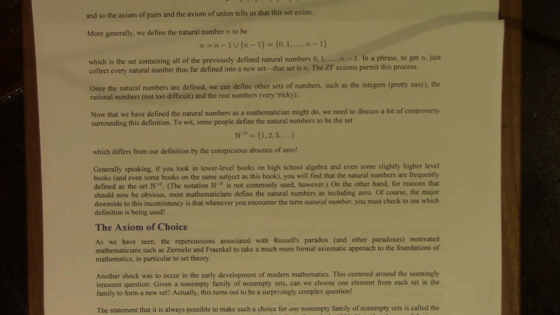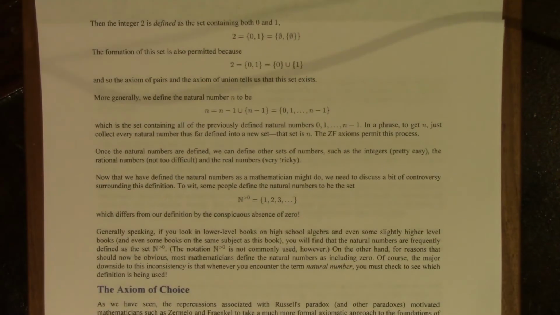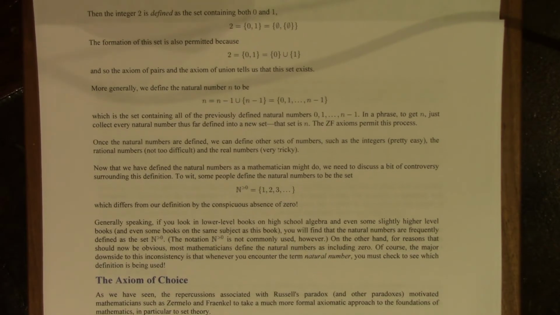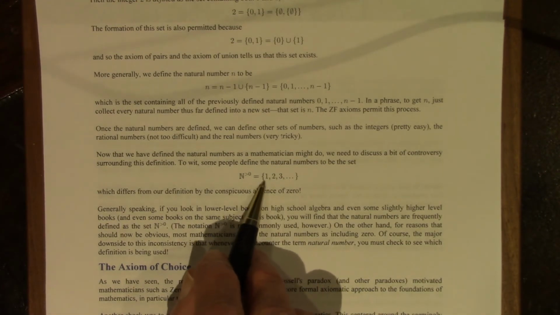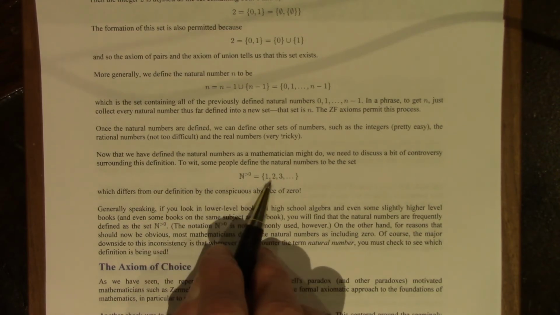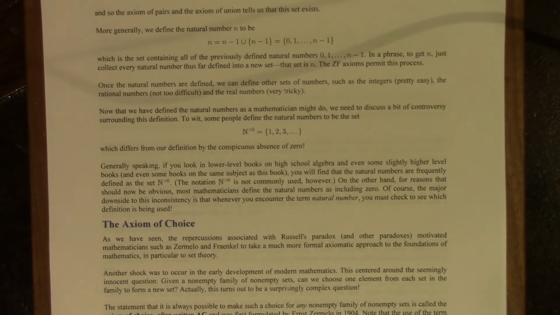Well, we've defined the natural numbers then. And those are the numbers 0, 1, 2, 3, and so on, formed in the way we described. Unfortunately, there's a little bit of controversy. It's minor, but it's annoying. Some people define the natural numbers to be this set, starting at 1, 2, 3, omitting 0. I've seen this in numerous books. In fact, even in Math 13, even in this transition class, I was using a textbook prior to the one I have written here, and the authors said the natural numbers start with 1. I find that personally annoying.